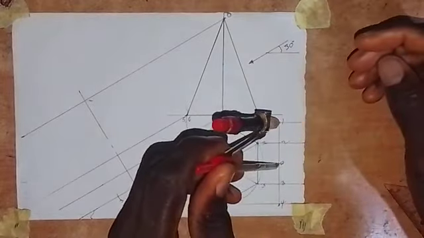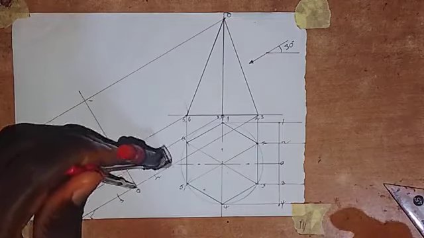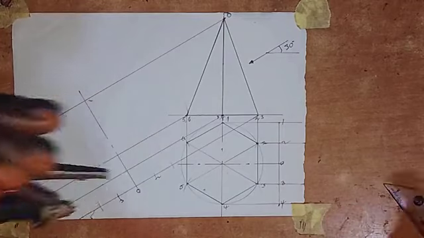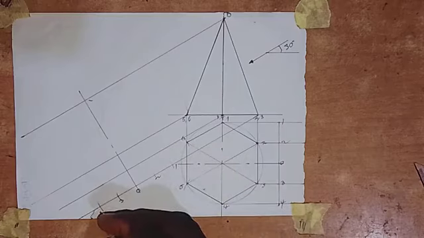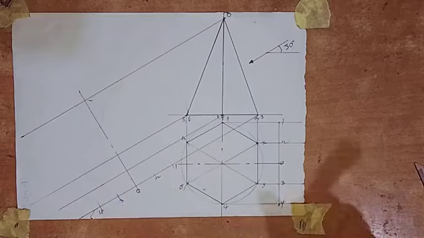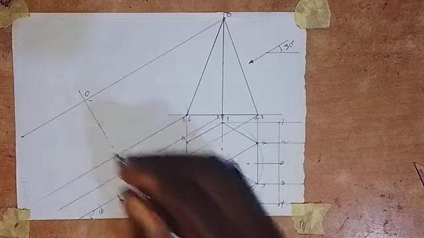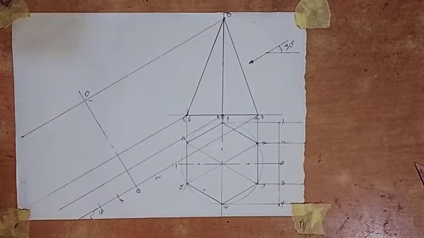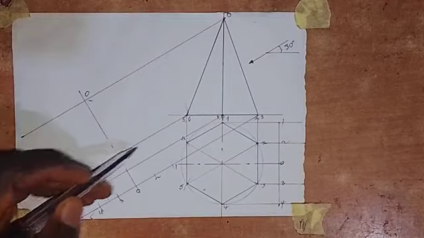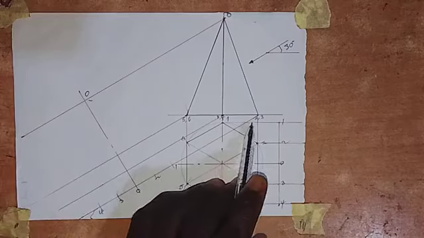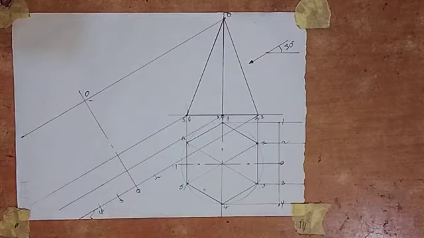So take this distance of 0 to 1, put it here at 0, and then make an arc here. Make an arc here. So this is for 1, and this is for 4. So you can see how simple this is. And don't forget that this is point O here. That is the apex of the pyramid. So we have that. Now we need to transfer these points onto this line. You know that the baseline starts from here, then we have this one, and we have this. So we need to put the other points there.